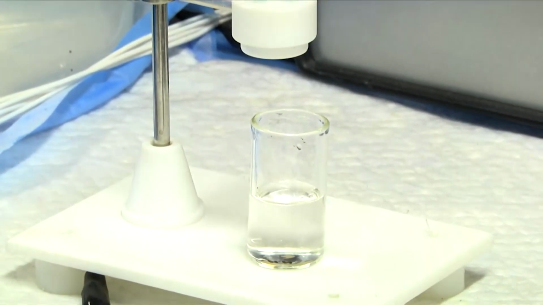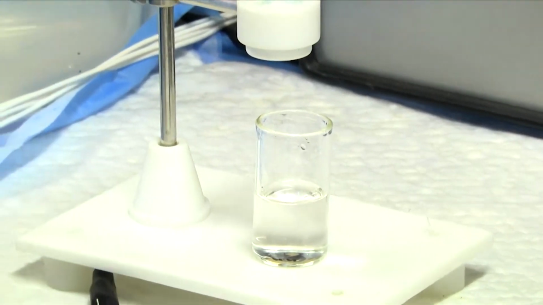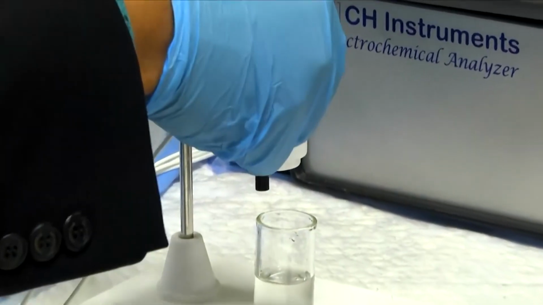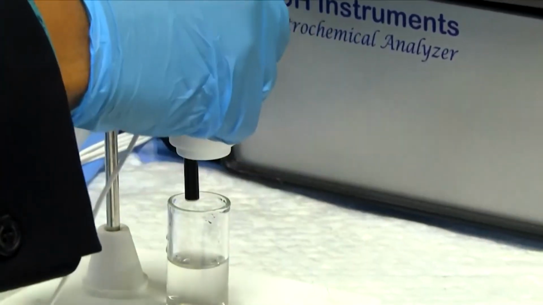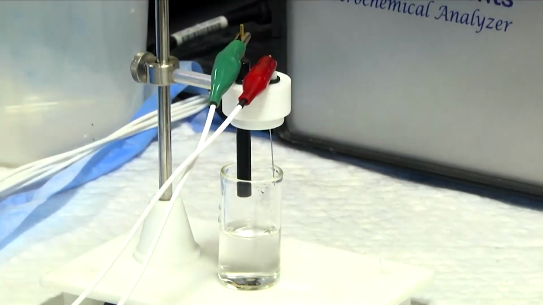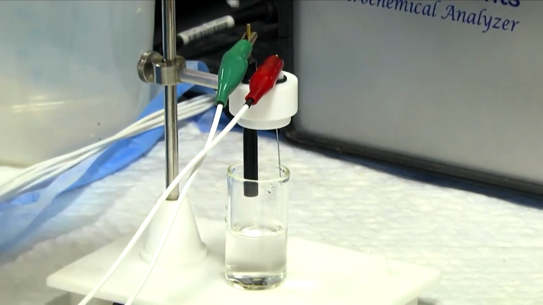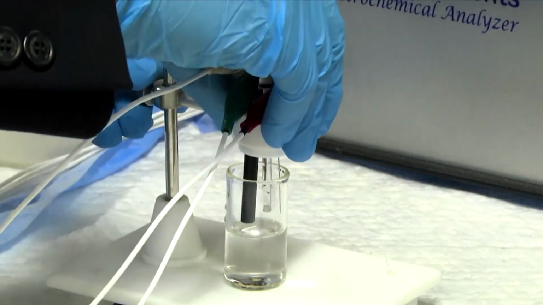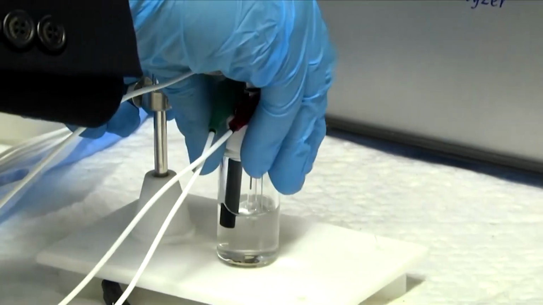So again, I already made this 3 electrode setup. So, working electrode. Let's put this 3 electrode system back into this cell. So let's dip it inside this solution.